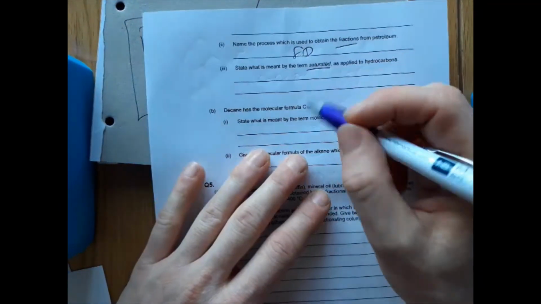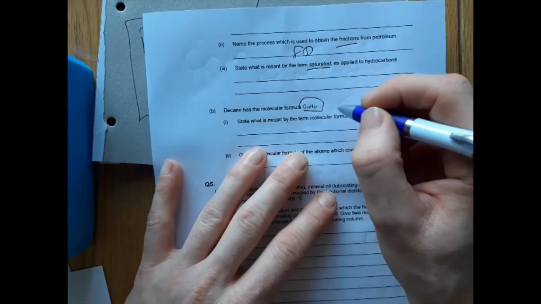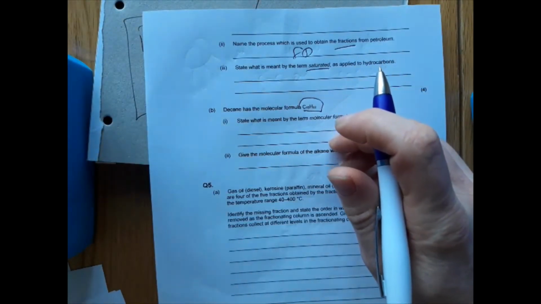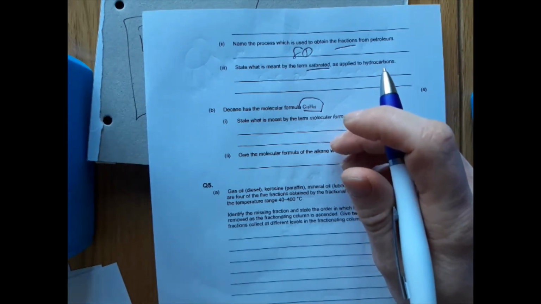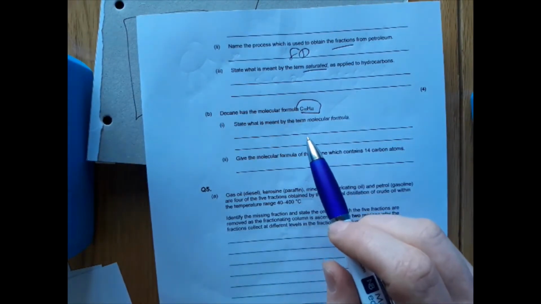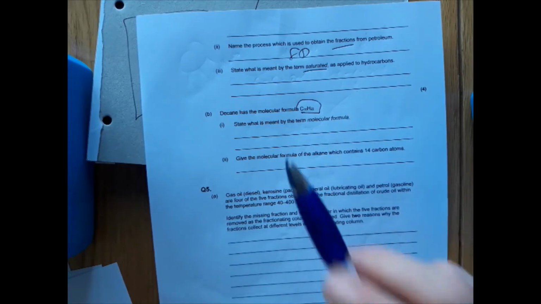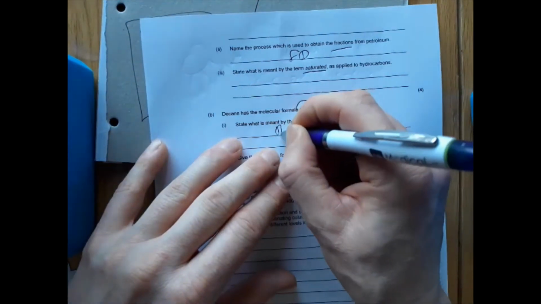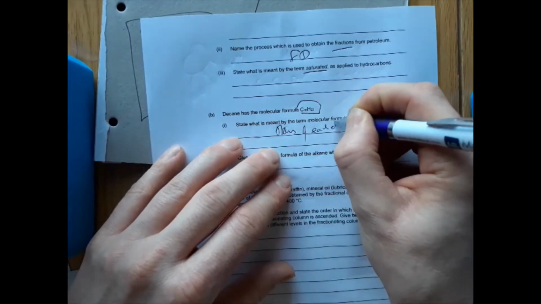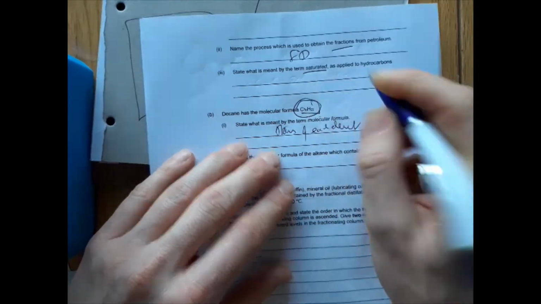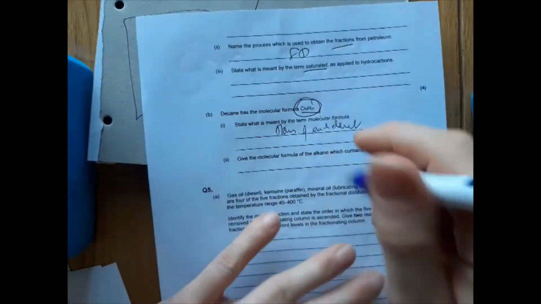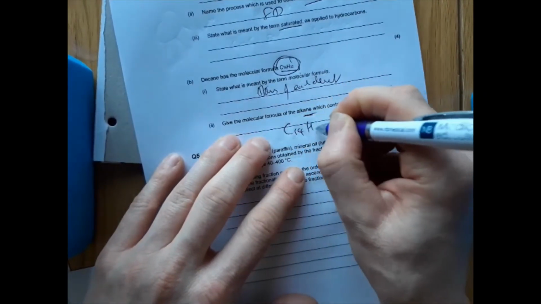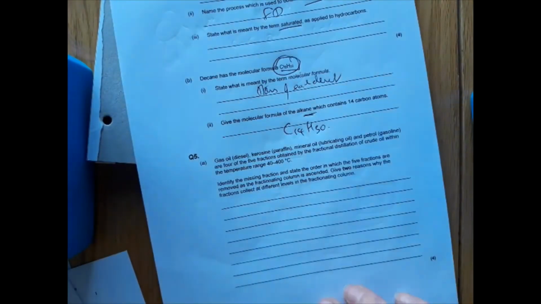Make that stick. Decane has the molecular formula. What is meant by the term molecular formula? Okay, so you've got to know this definition for what is meant by all of the terms, types of formula. The molecular formula is the number of atoms of each element in a molecule. Alright, it just tells you there's 10 carbons and 22 hydrogens. Doesn't tell you anything about the structure. It just tells you the atoms of each element. Give the molecular formula of the alkane with 14 carbons, C14H30. Quite an easy paper, this, isn't it?